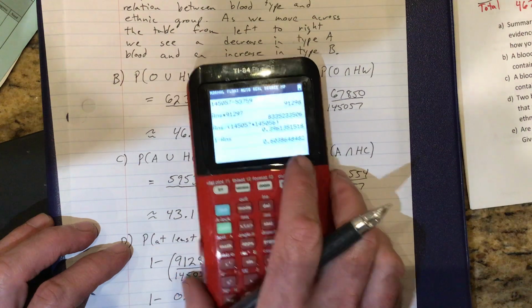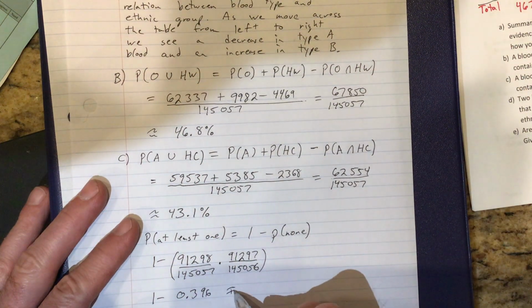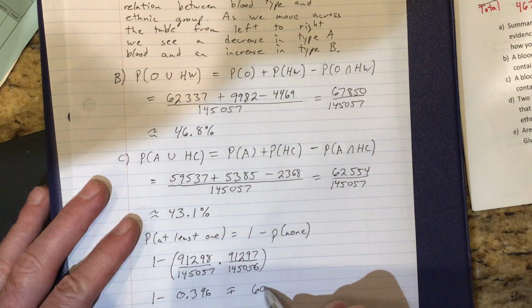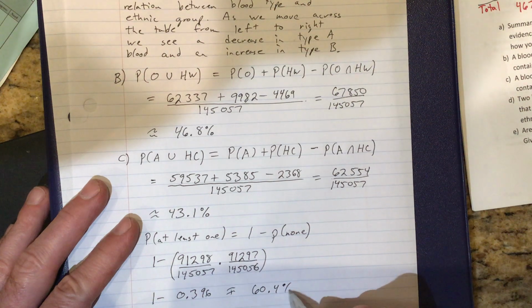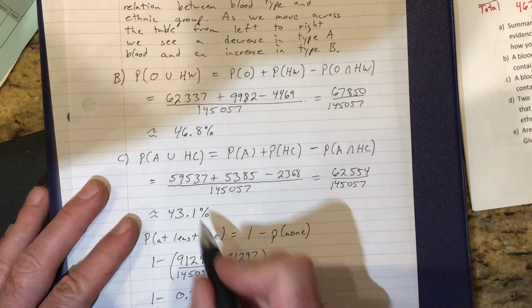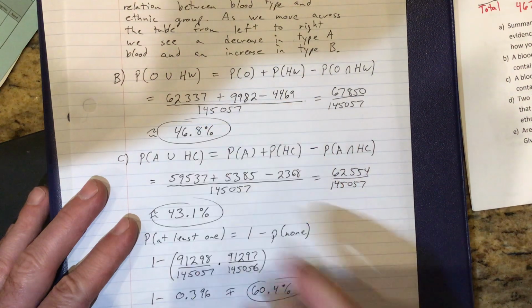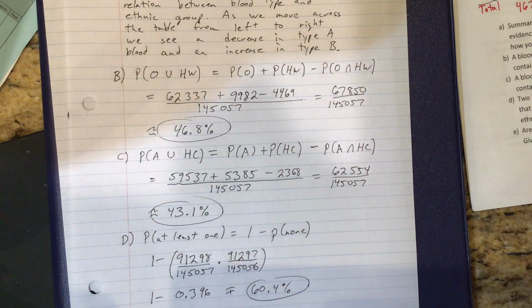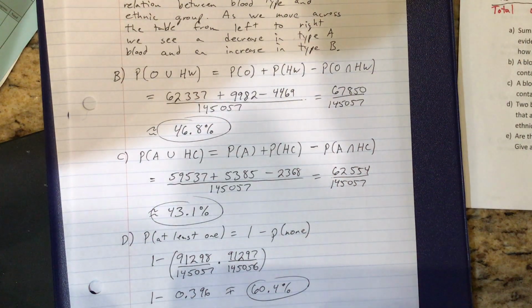So just over 60% chance. Okay, guess I should probably circle my answers. And there we go. Now, of course, you could have done the at least one.